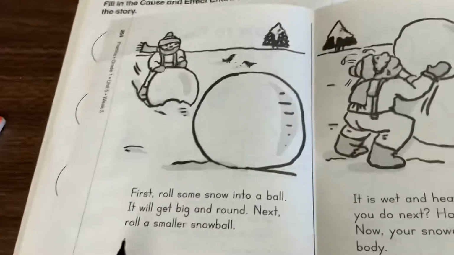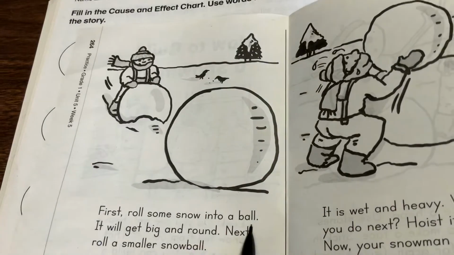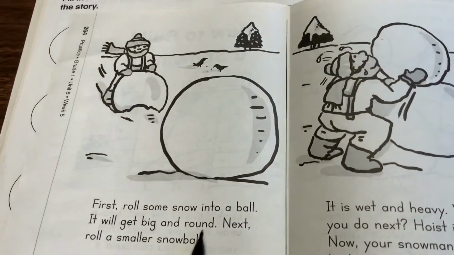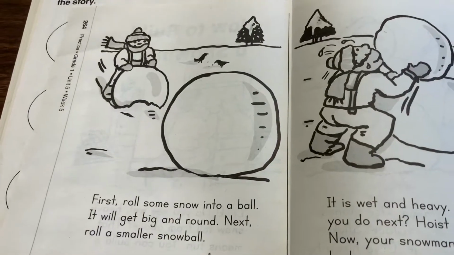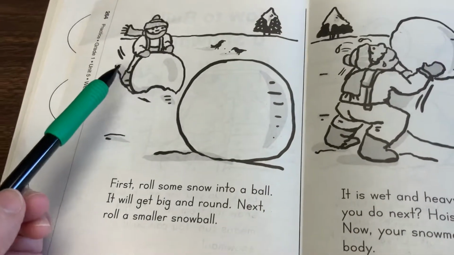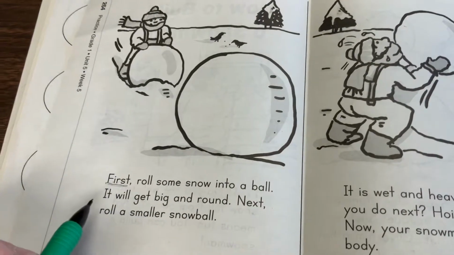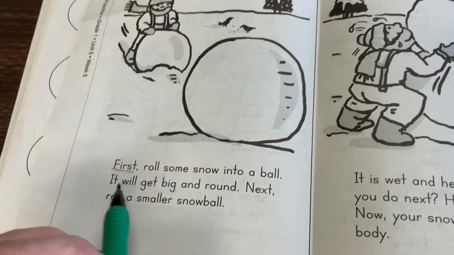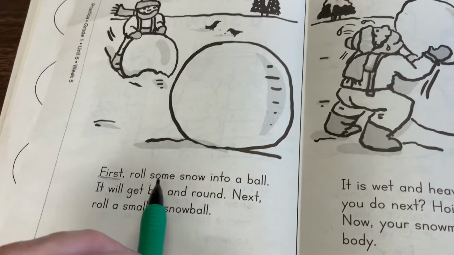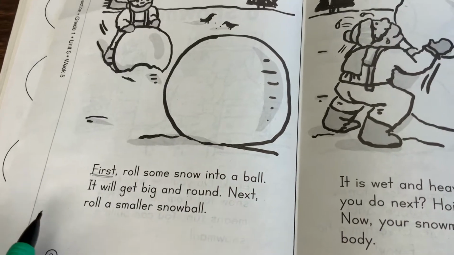Open to the first page. It says, first, roll some snow into a ball. It will get big and round. Next, roll a smaller snowball. So, what are the steps? First, that's a clue word to tell you. First, roll some snow into a snowball. And what is the effect? It will get big and round. The cause is that you rolled some snow into a snowball. The effect was it got big and round.